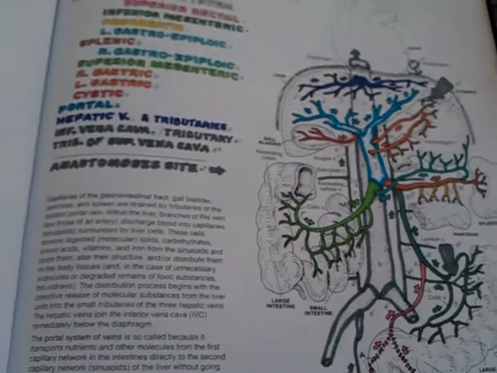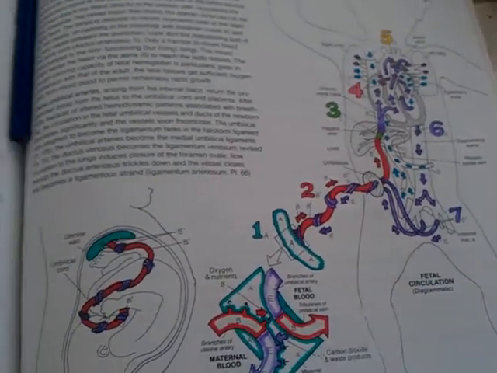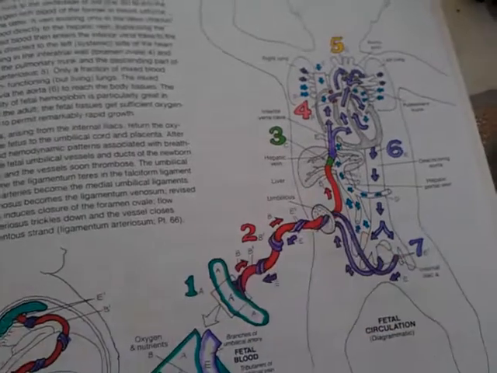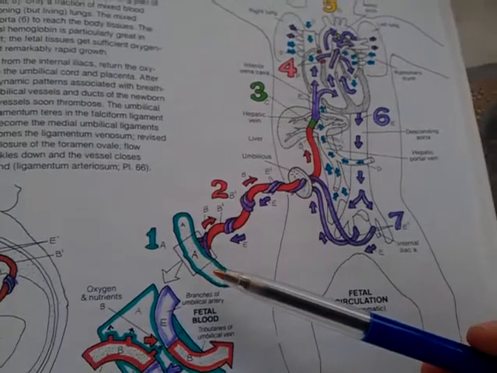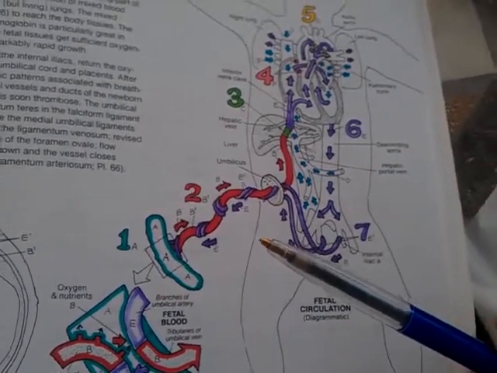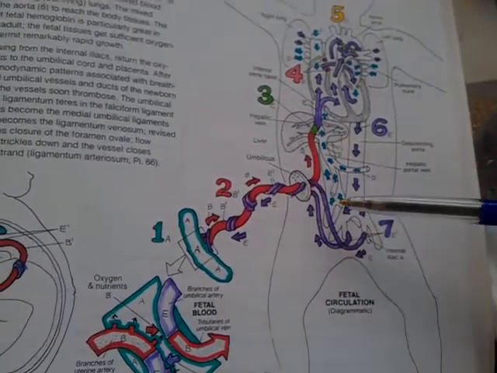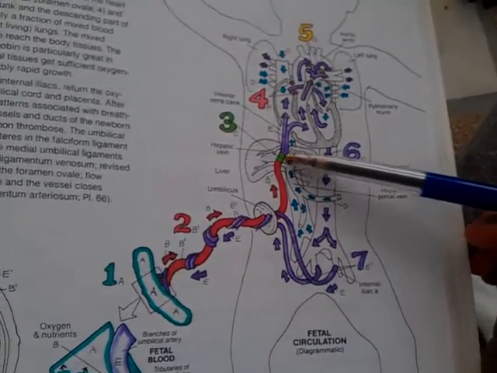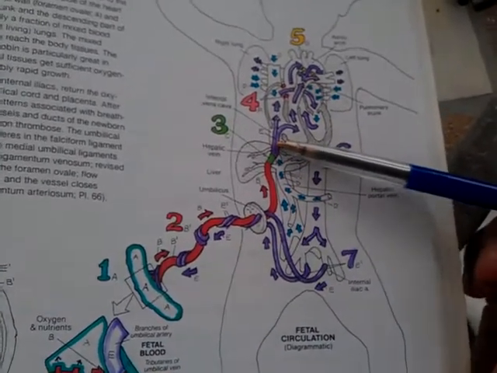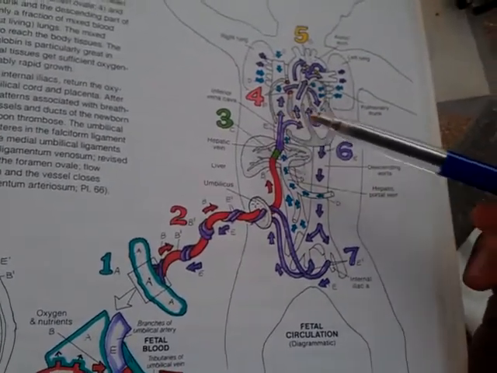Then we have the fetal circulation, where the nutrients and oxygen come from the placenta. So you start with the umbilical vein in red. It goes to the ductus venosus in green. And then you go further to the inferior vena cava, into the right atrium through the valve of the inferior vena cava.